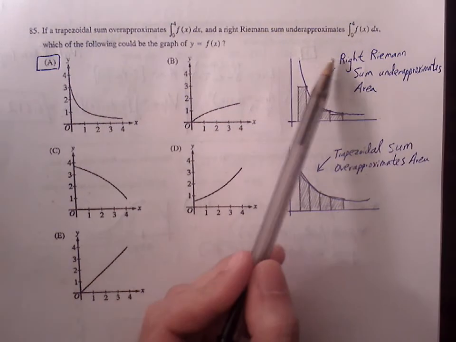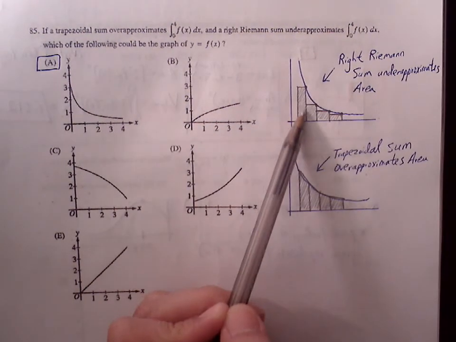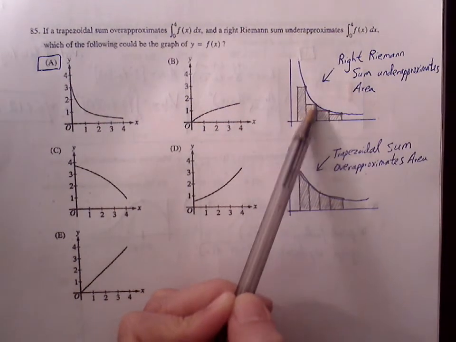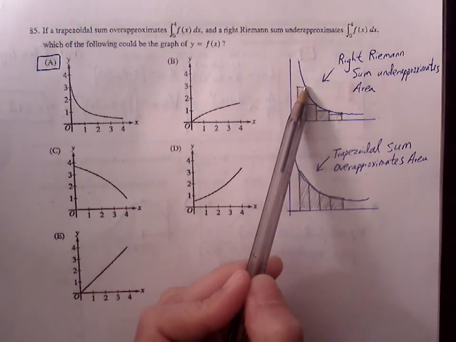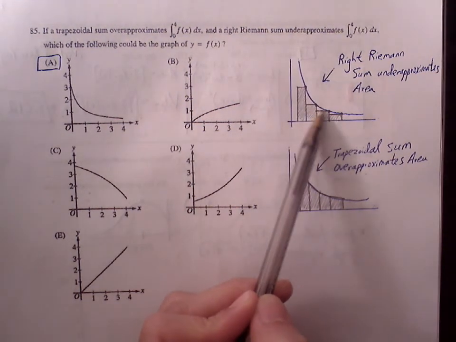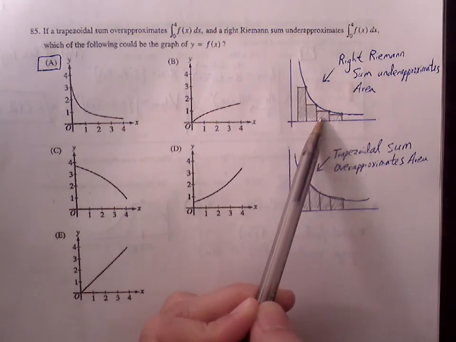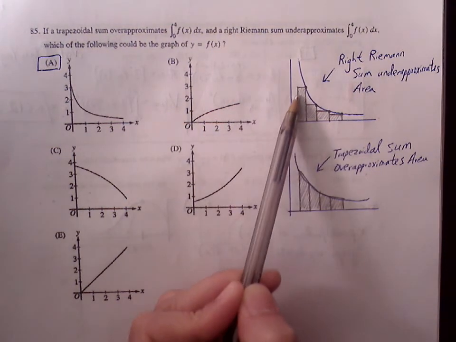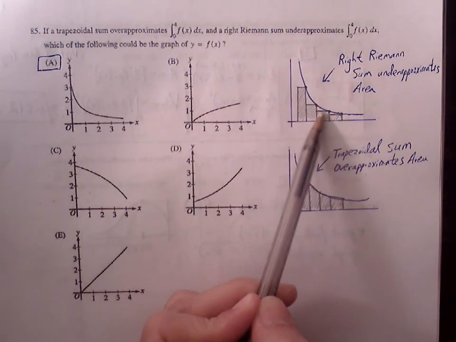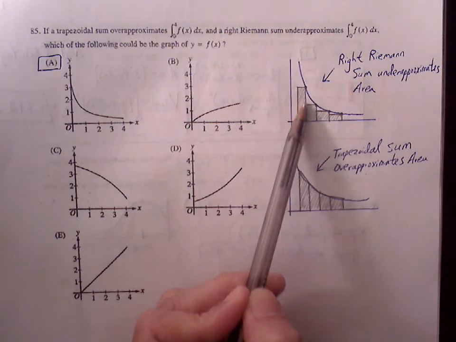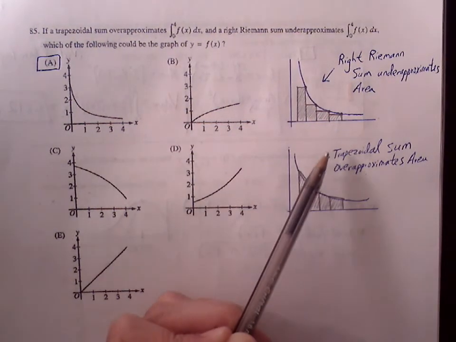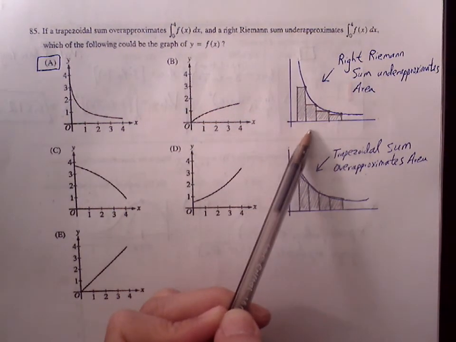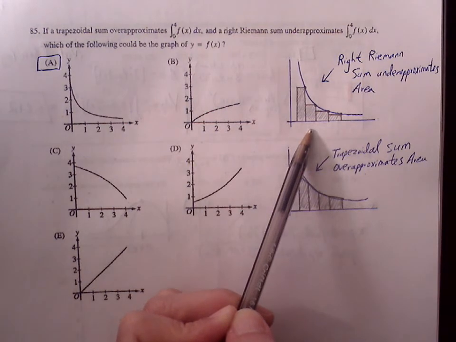If I were to create a right Riemann sum, that means I'm connecting the right endpoint of each subinterval to the graph and letting that be the height. We see that if I draw all these right-handed rectangles, these rectangles all sit below the curve. So the areas of these rectangles added up is going to be less than the area between the curve and the x-axis. So we know right Riemann sum is going to under approximate the area.